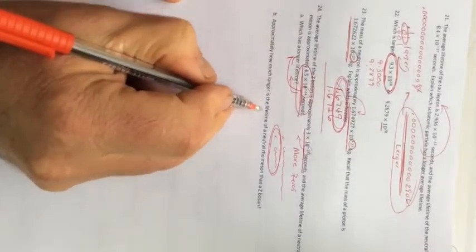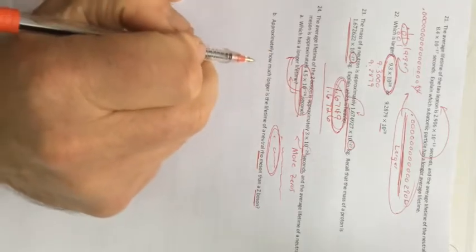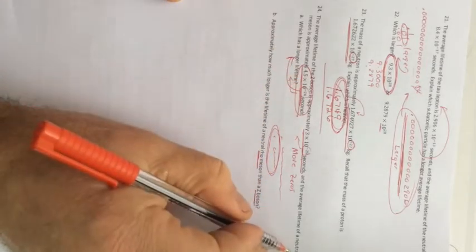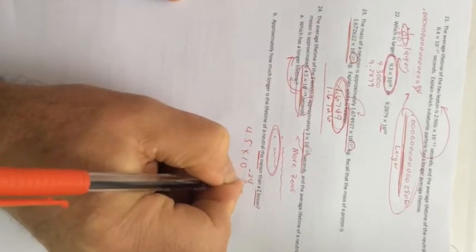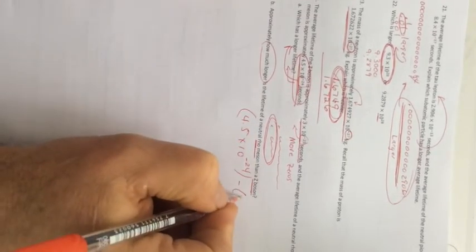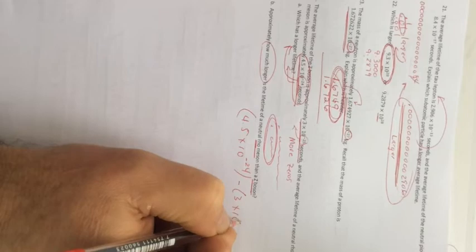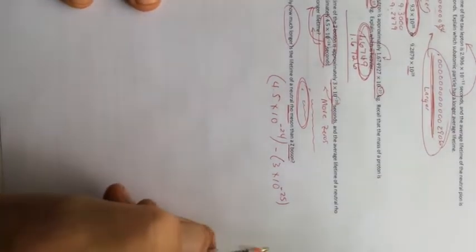Approximately how much longer is the lifetime of Rho meson than Z boson? So how much longer? So they want us to subtract them. So we want the Rho, which is 4.5 times 10 to the negative 24. How much longer means we're going to subtract the other one. 3 times 10 to the negative 25. And we have to get these to be the same power before we can subtract them.